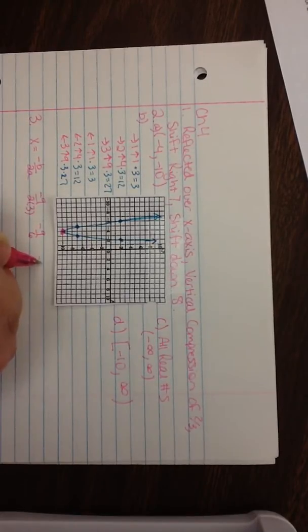3, I need to find the vertex for y equals 3x squared plus 9x minus 20. So to find the vertex, to find the x value, I do opposite b divided by 2a. So my b is -9 divided by 2 times 3. So that's -9 over 6, which simplifies to be -3/2. So that's part of my vertex.